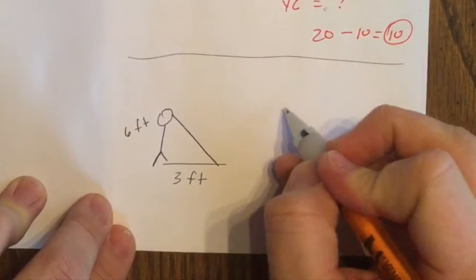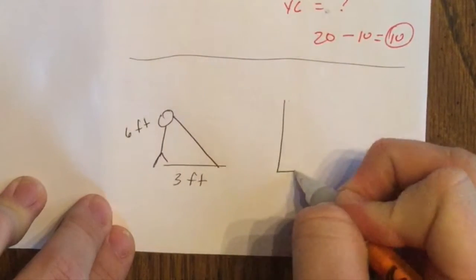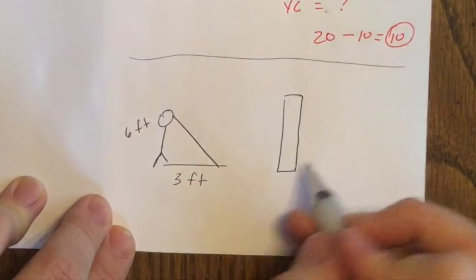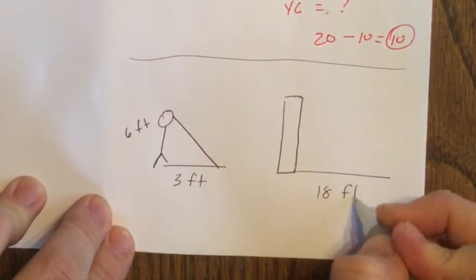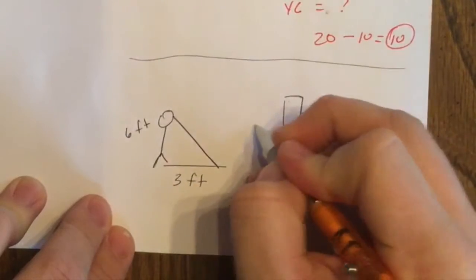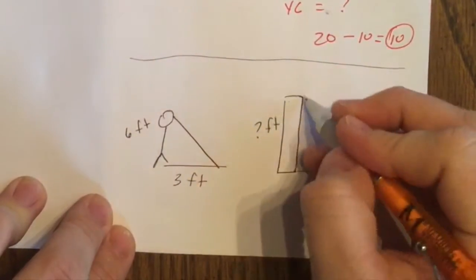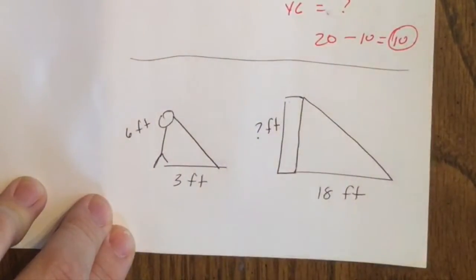At the same time, I might hear that a fire tower casts a shadow that is 18 feet long. And I need to know how tall is the fire tower, right? So again, I've redrawn the picture here. I took those words that you would have read on your paper and I said aloud, and I turned it into a picture, matching the shadow lengths together and the heights together.